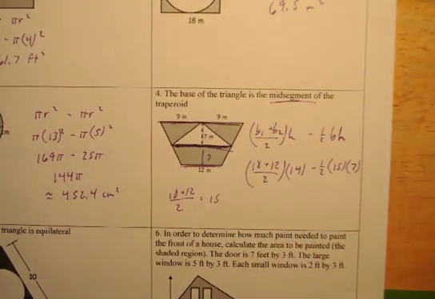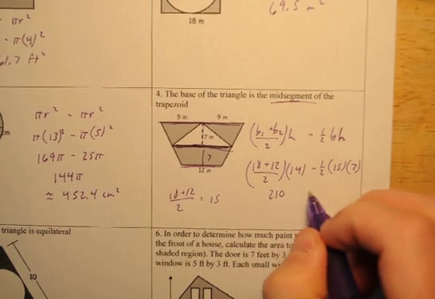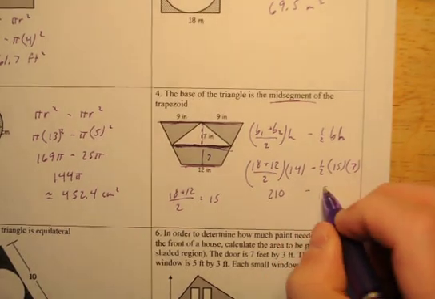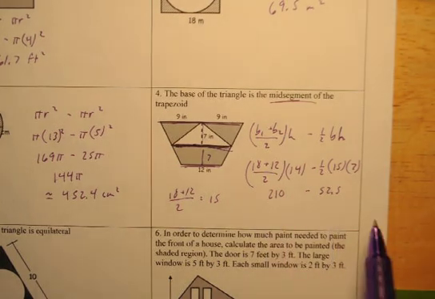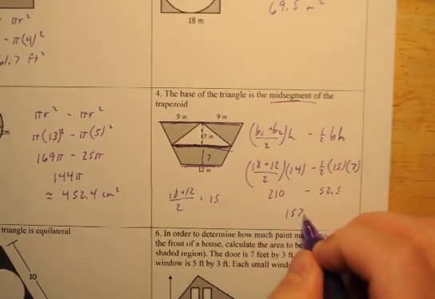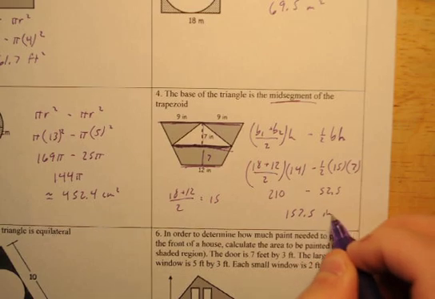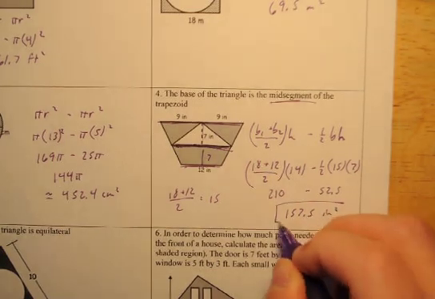Alright, so you can plug that all into your calculator just like that. You get 210 for the trapezoid, you get 52.5 for the triangle, so it's 210 minus 52.5, which is 157.5. And that'll be our answer.